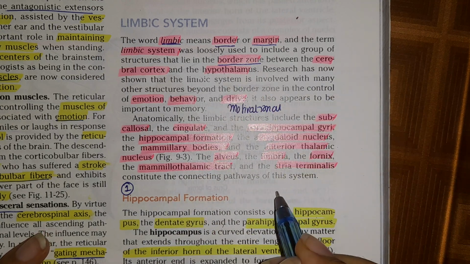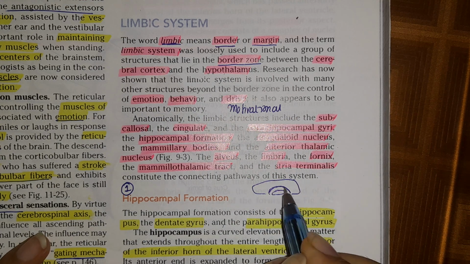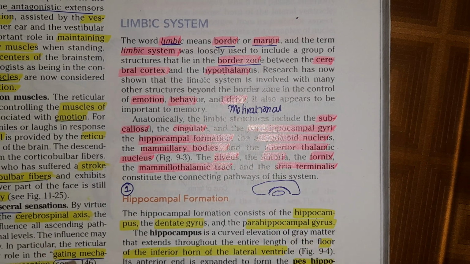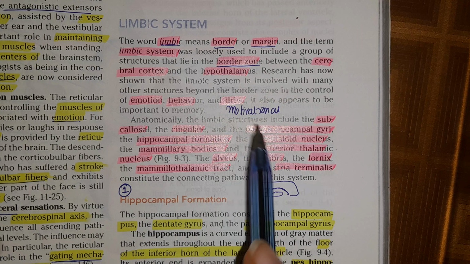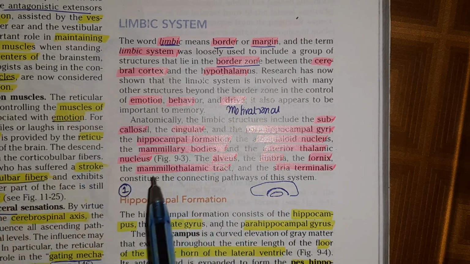For example, this is your hypothalamus and this is the rest of the cerebral cortex. So between the hypothalamus and the rest of the cerebral cortex, this is a border or limb type of area, and this is the limbic system. Now the limbic system has a lot of components. First of all, the main two things are the hippocampus and the amygdala.